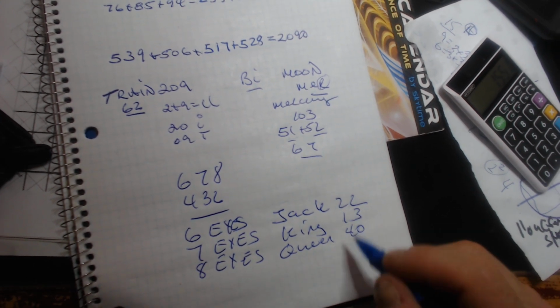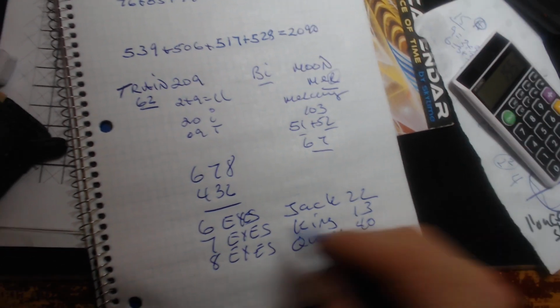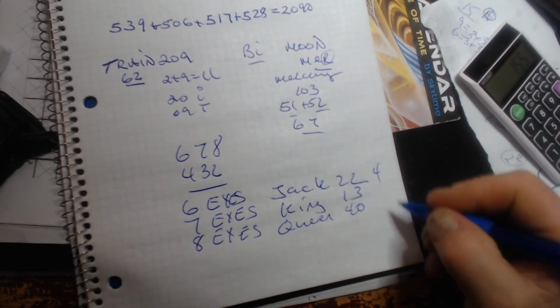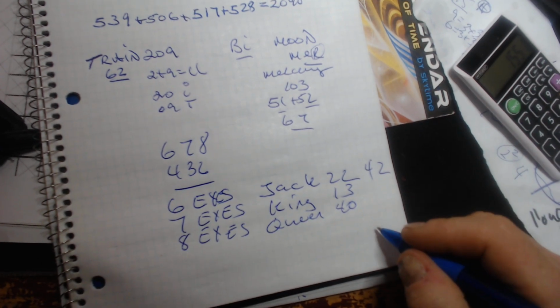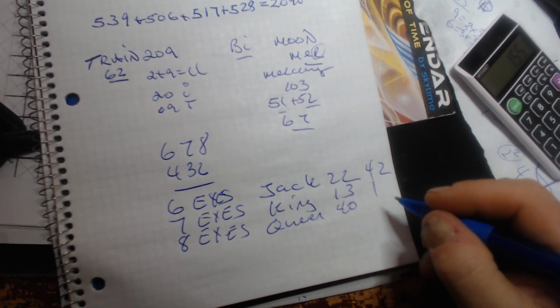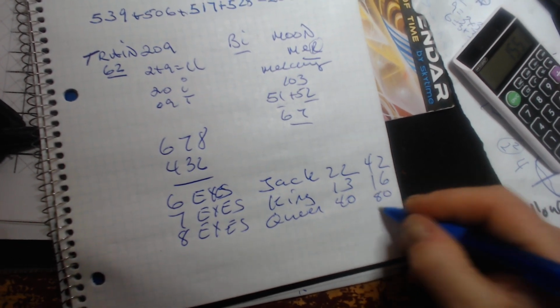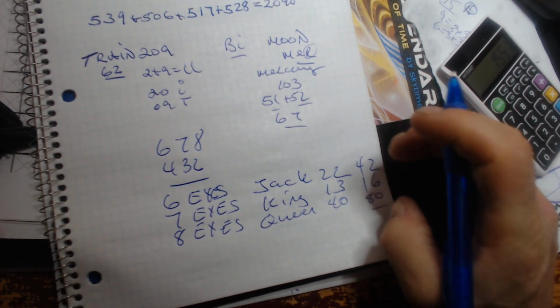And the Jack has 2 eyes on 2 cards and 1 eye on 2 cards. So on 2 cards, it has 4 eyes, and on 2 cards, it has 2 eyes. The King on 1 card, it has 1 eye, and on 3 cards, it has 2 eyes. And the Queen has all 8 cards. So this is how they've told us.